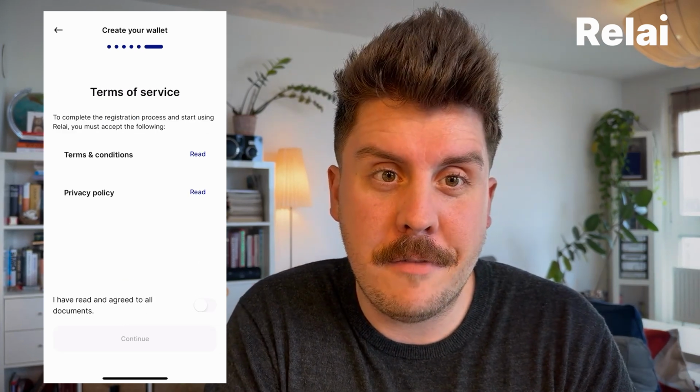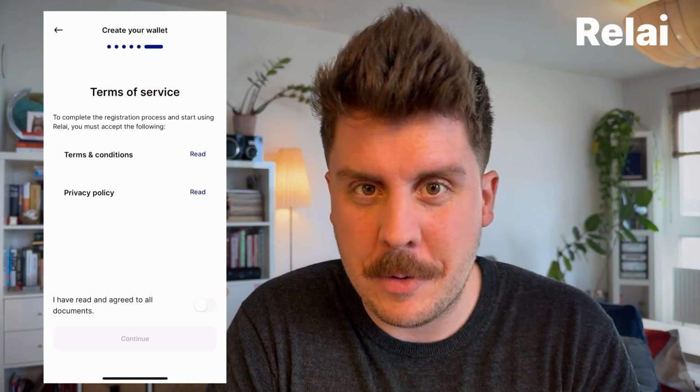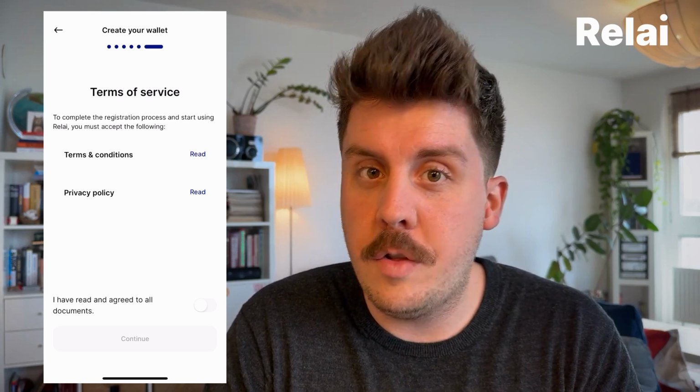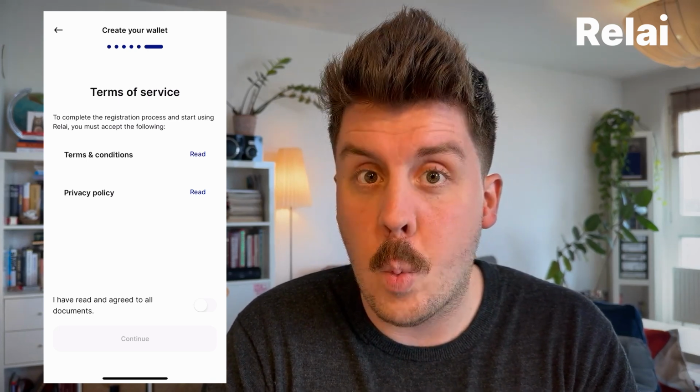This is actually a very important date in the Bitcoin community. If you don't know, the 31st of October 2008 is when Satoshi released the white paper.